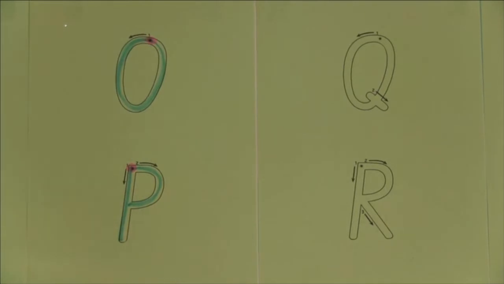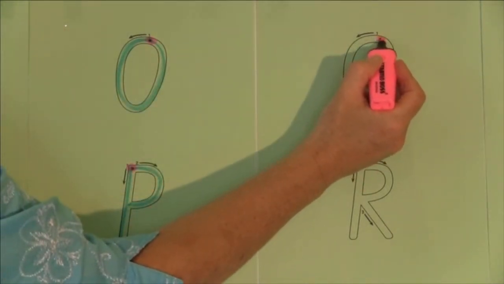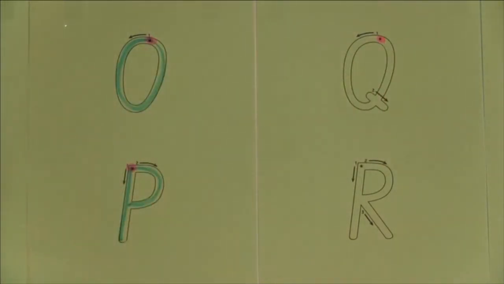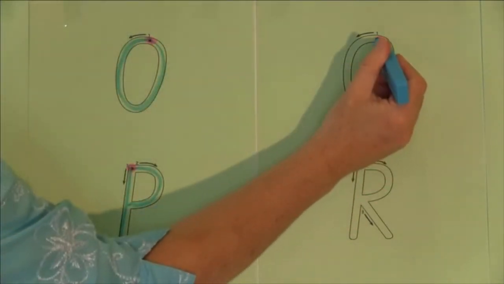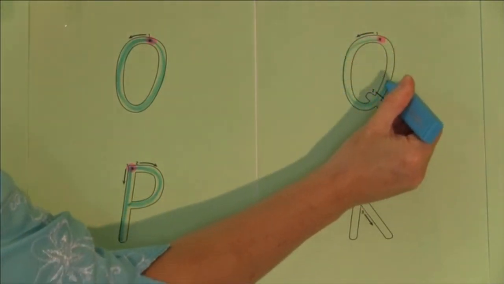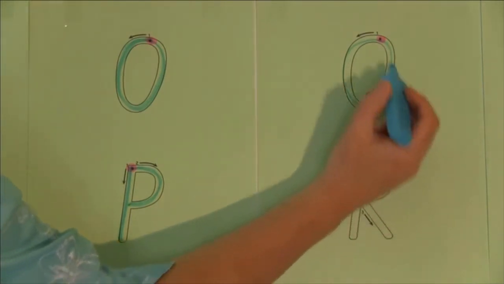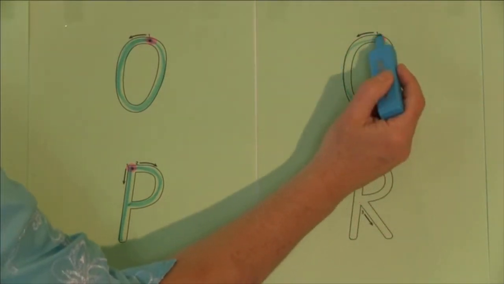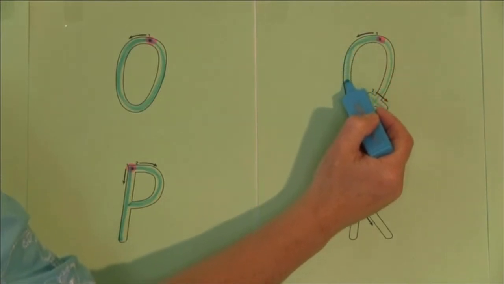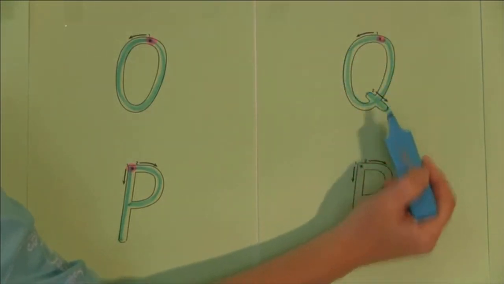All right, Q is very similar to O. It starts at the top left of the curve. Think of it like a racing track, and you always go left first, and the little cross at the bottom goes on last. One more time to show you. Go left first and then the cross.